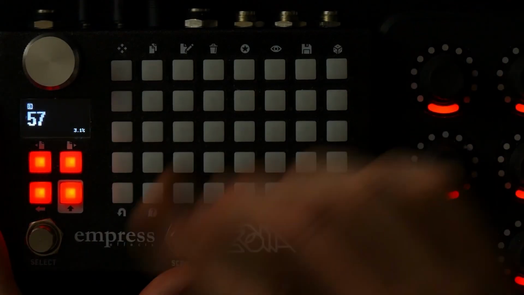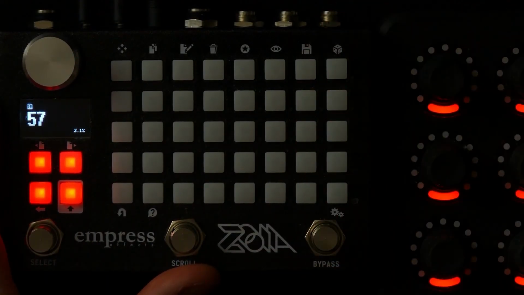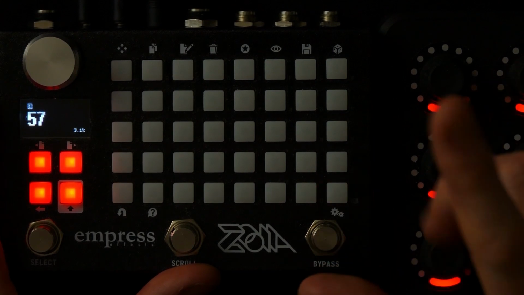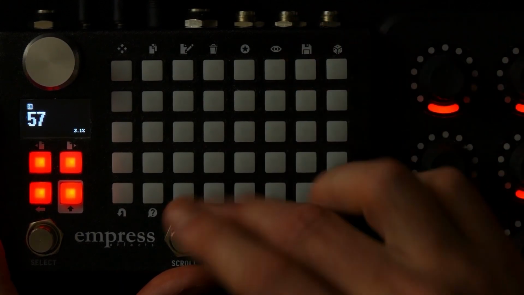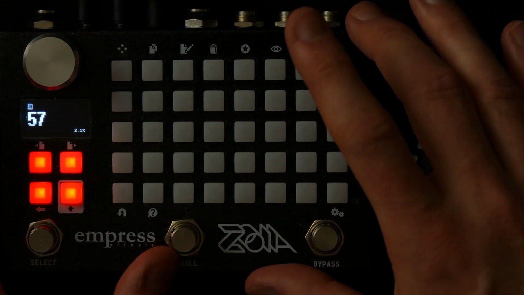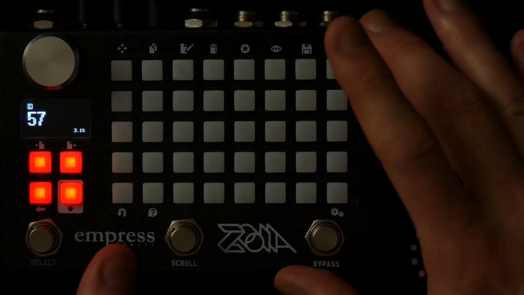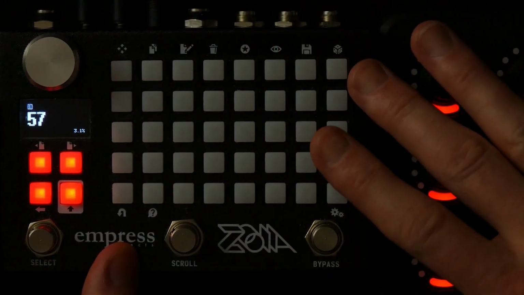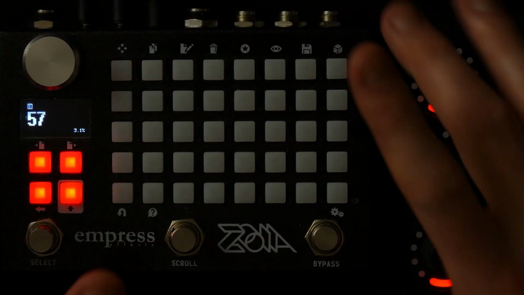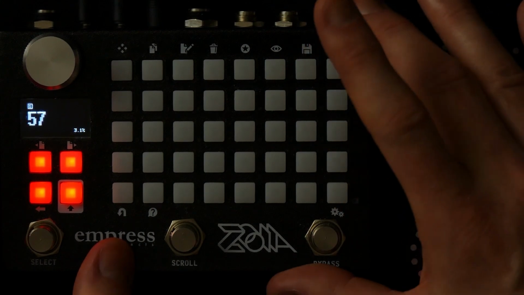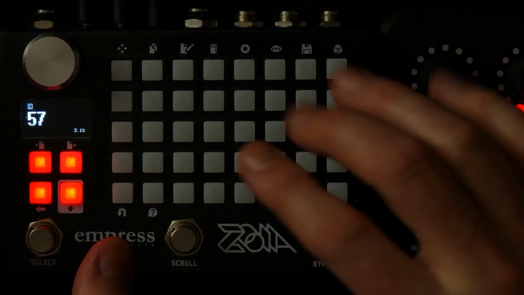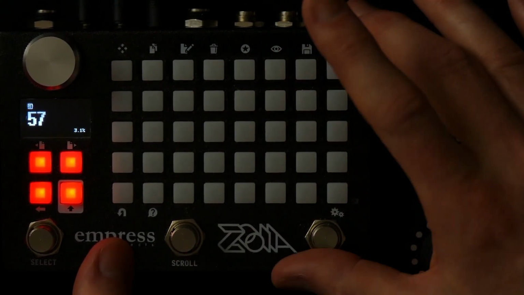Hello, my name is Hakon, and today I'm going to show you another little trick in using the Empress Effects Zoia, the patchable modular digital synthesizer in a little box with a unique grid interface. And it has to do with getting exact values or converting a value to an exact value.